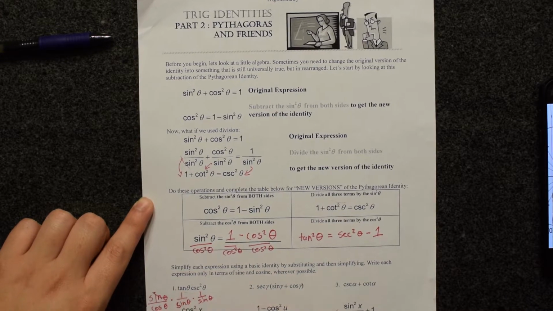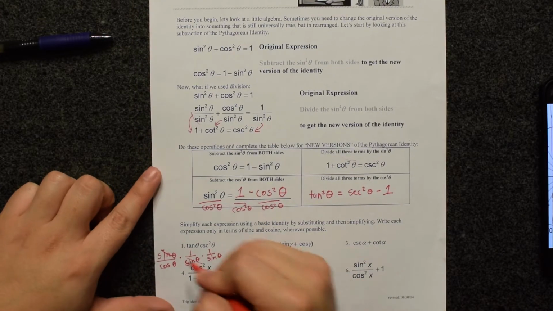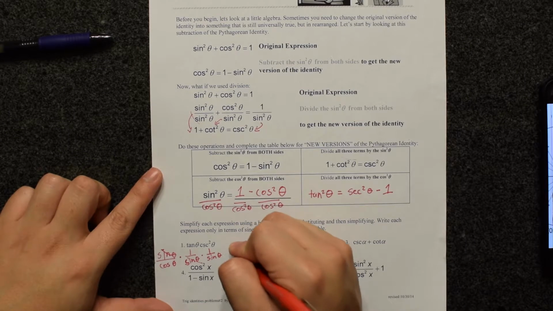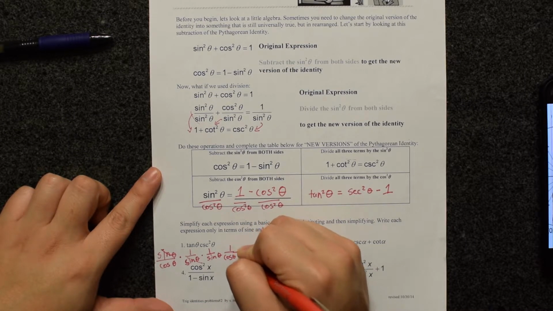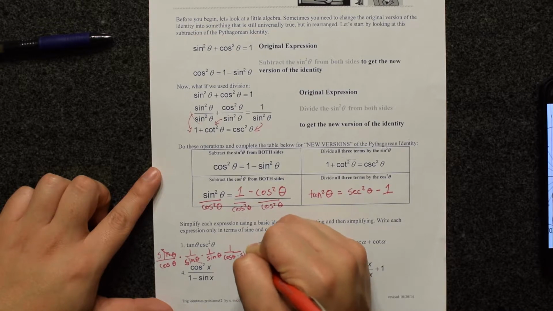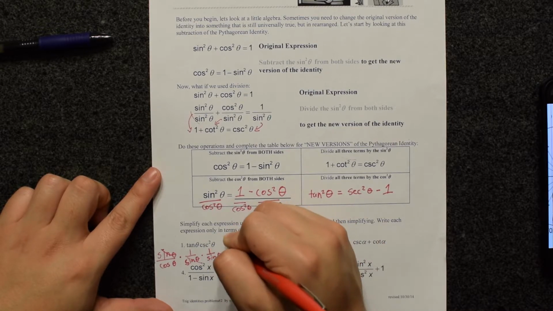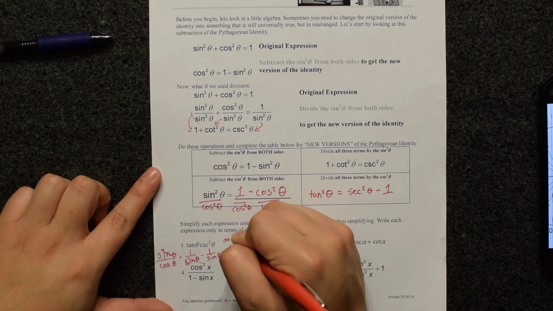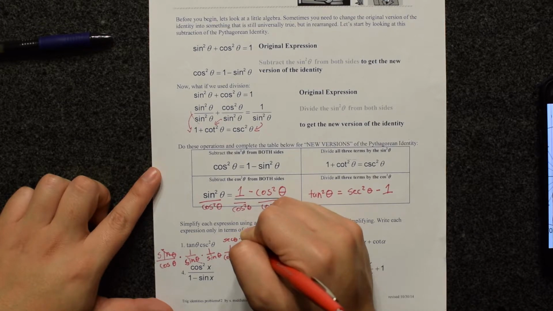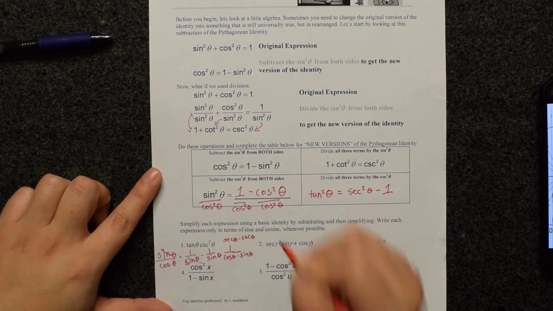Well, these sines are just going to end up canceling out. And what you're left with is 1 over cosine theta times sine theta, which is just equal to secant theta times cosecant theta.